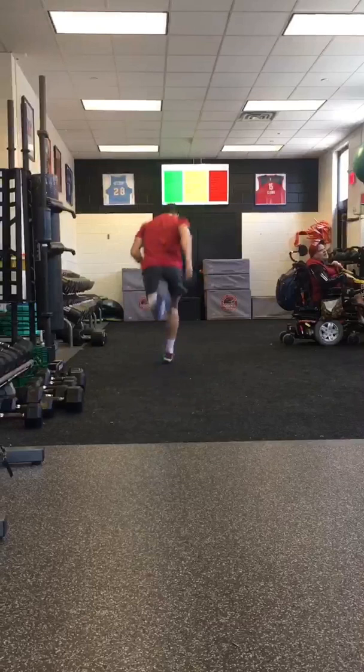So I just wanted you guys to see this, to show you what's going on with this athlete. He definitely has had back pain in the past, hip pain. We've been working on it. Got him to a point where he can actually move now without tons of pain, but he's still not fixed. So we're still working on it.